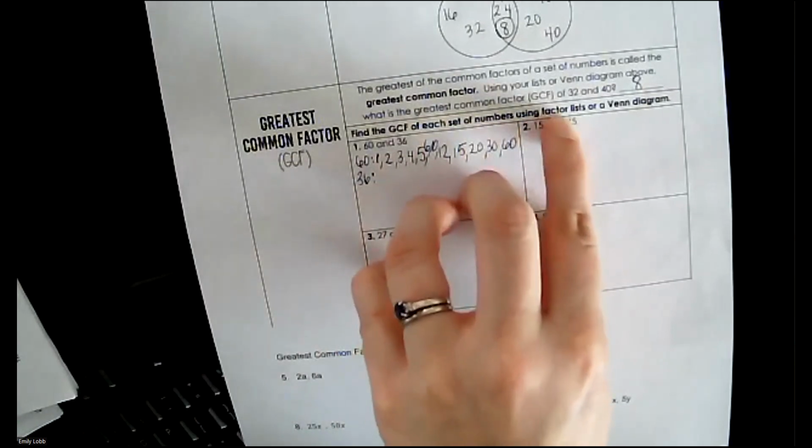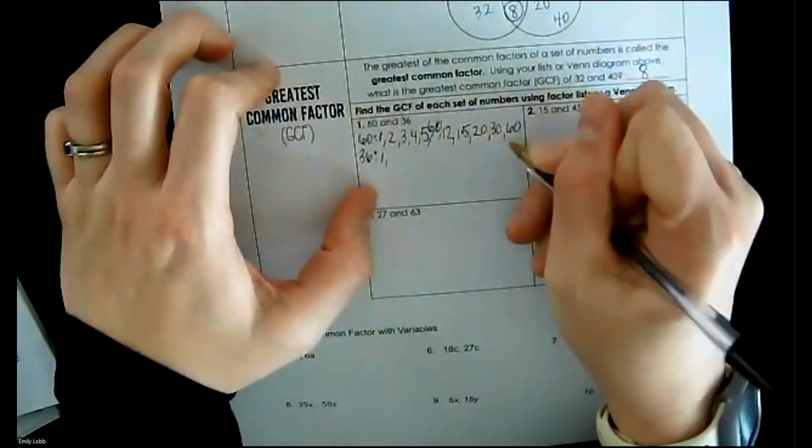It says you either need to use factor lists or Venn diagram. So do you need to write it all down? Yeah. All right, 36. 1 times 36.